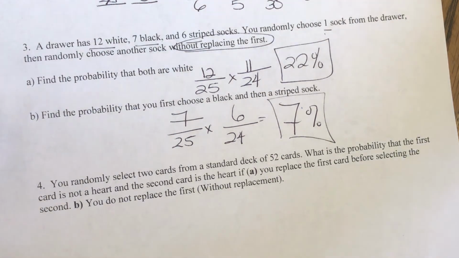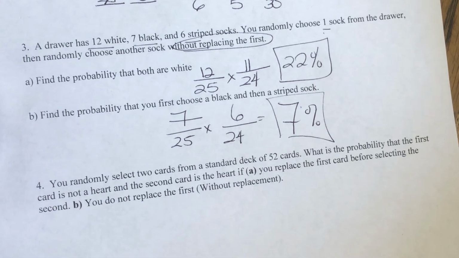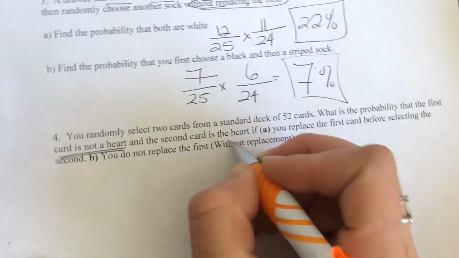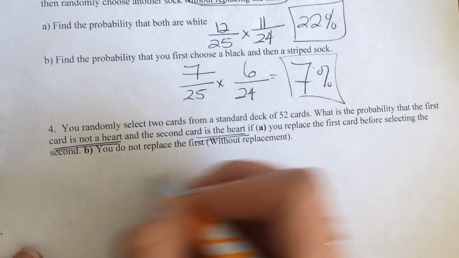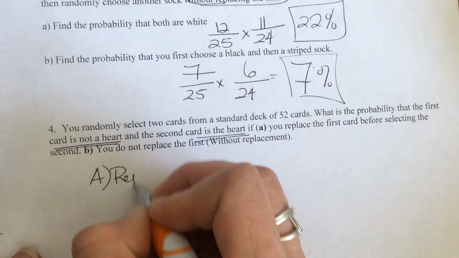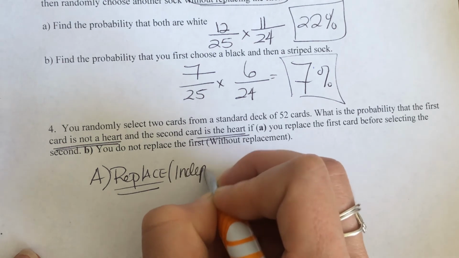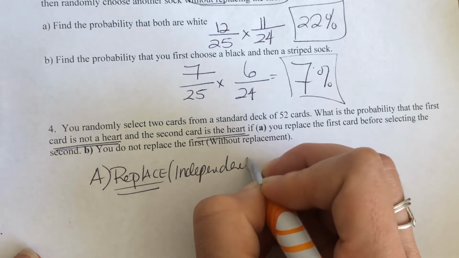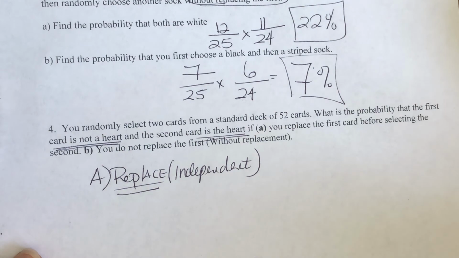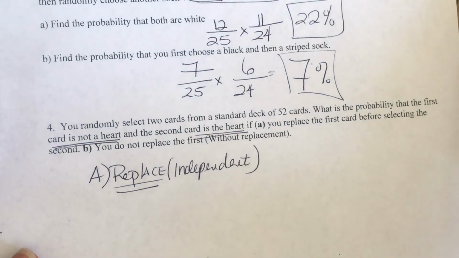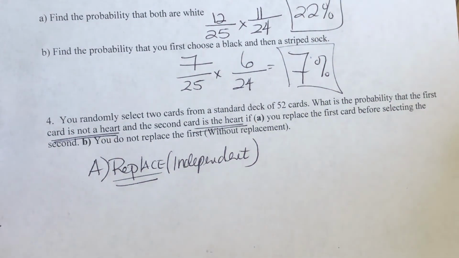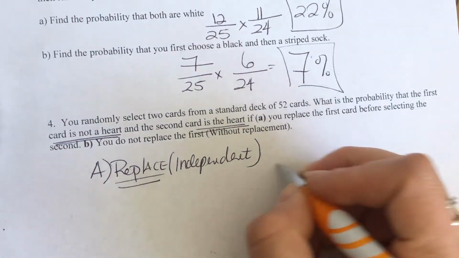It says you randomly select 2 cards from a standard deck. What's the probability the first card is not a heart, and the second is a heart? Okay, so part A says you replace. Since you are replacing, they're independent.